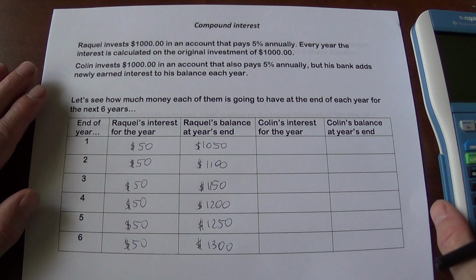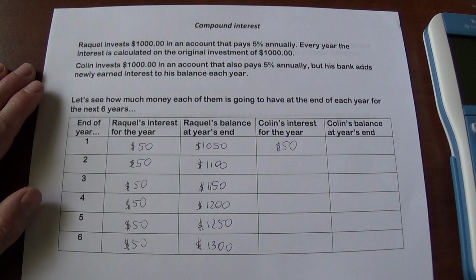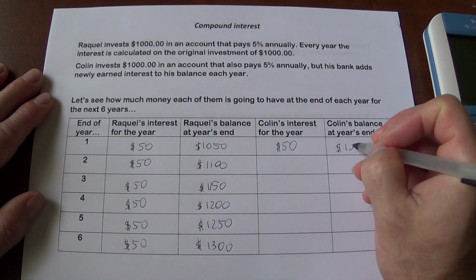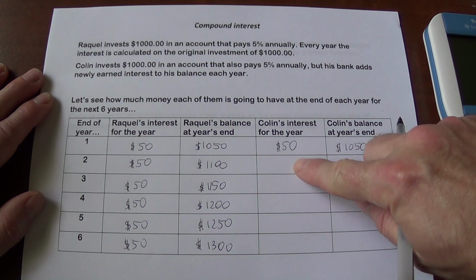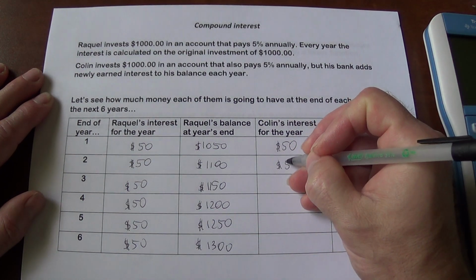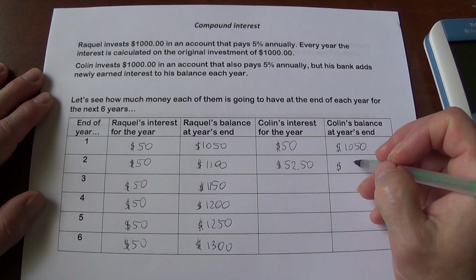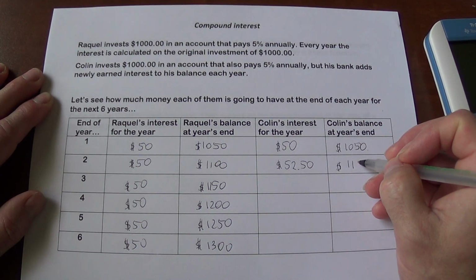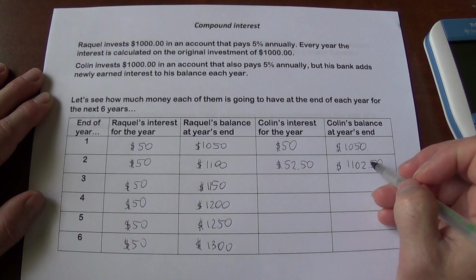So let's do it with Colin. Colin's also going to earn $50 after the first year, and his balance is also going to be $1,050 at the end of year 1. But to calculate the interest for the second year, you are going to use this amount. So if you take 1,050 and multiply it by 0.05, that's going to give you $52.50. So his balance at the end of the second year will be this plus this, which will be $1,102.50.